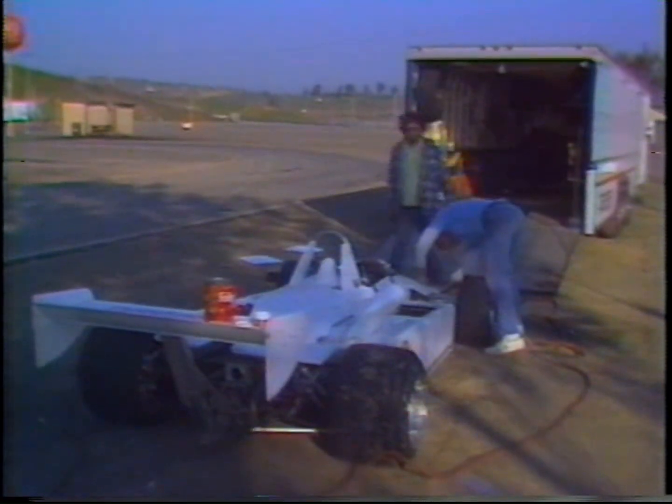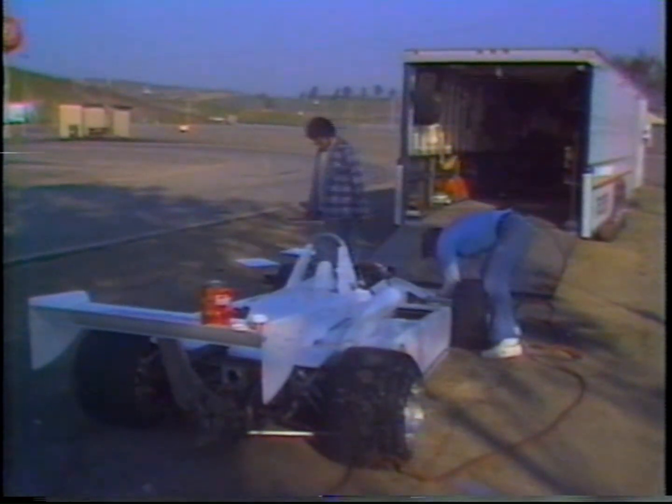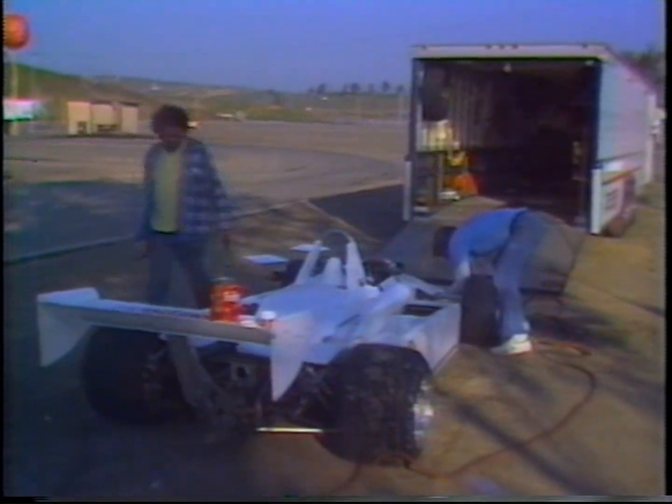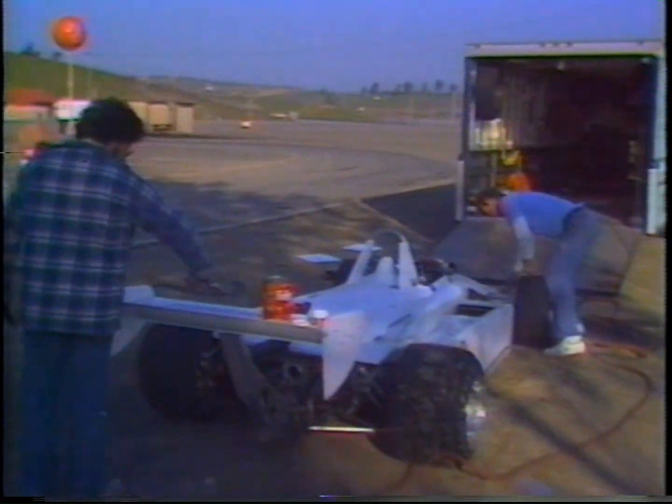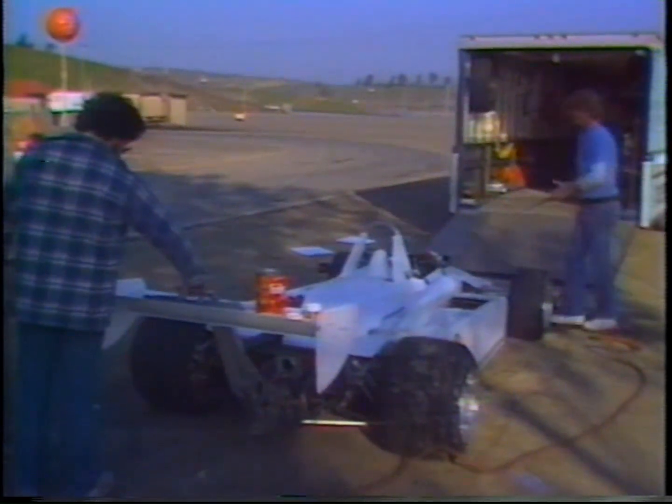Well, now it is the time to put it all together. So far in this tape, we've shown you how to align the chassis in the garage, and now we're going to show you the correct procedure to use at the racetrack during your testing session.